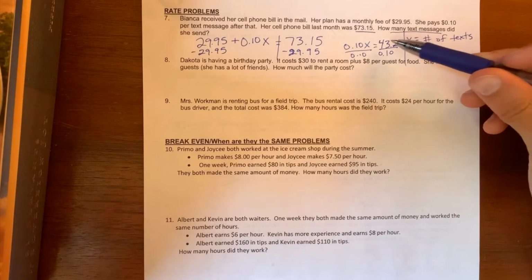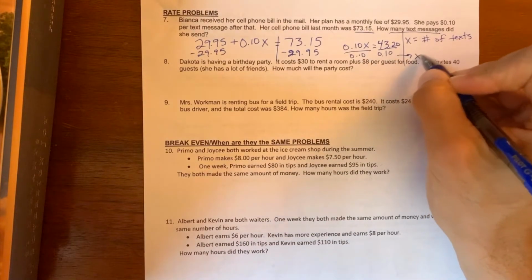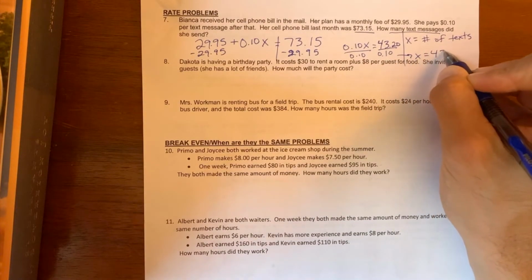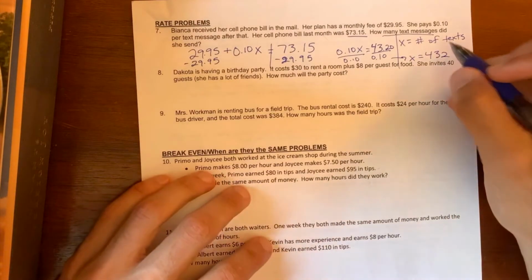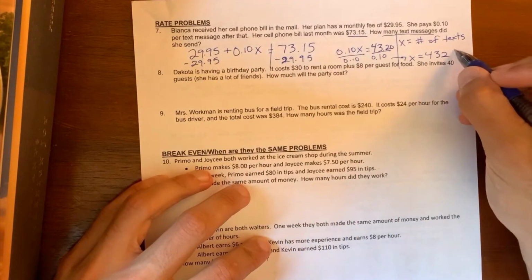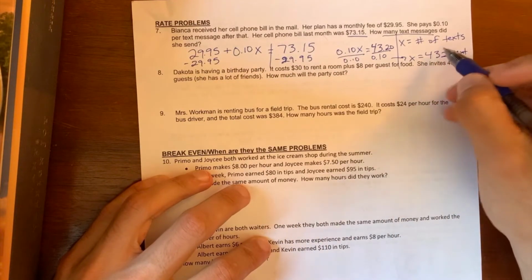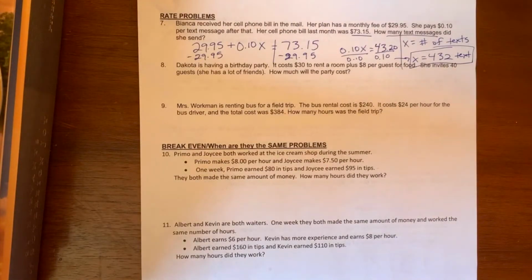So 43.2 divided by 0.1 ends up equaling 432. Just move that decimal place over 1. And so in the context of the message, how many texts did she send? I just found that. She sent 432 text messages. Awesome. So that is number 7.